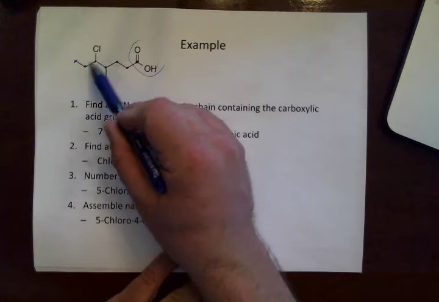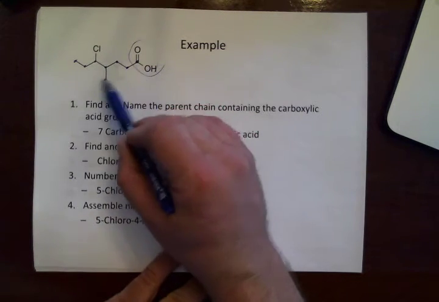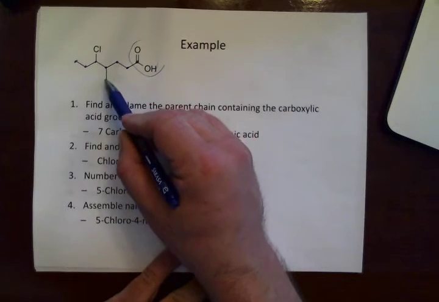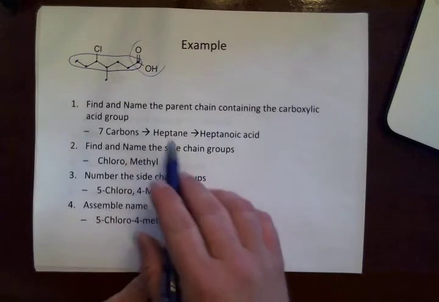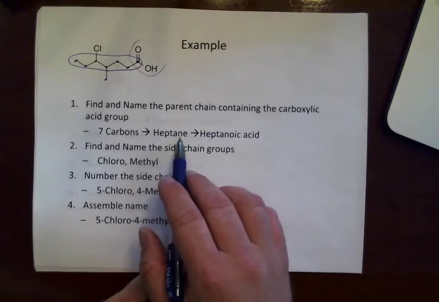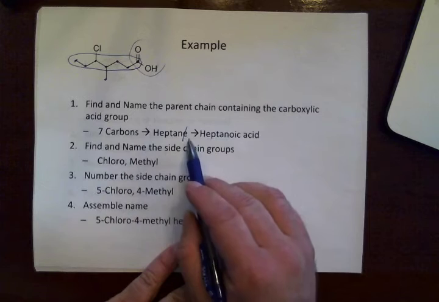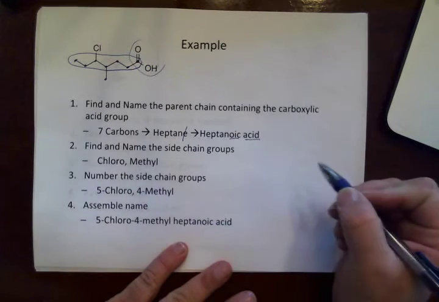So 1, 2, 3, 4, 5, 6, 7. But don't forget to go down the side chains: 1, 2, 3, 4, 5. That's going to be your main chain. It's 7 carbons, so you start off with heptane. For the base structure, you take off the E and add oic acid.